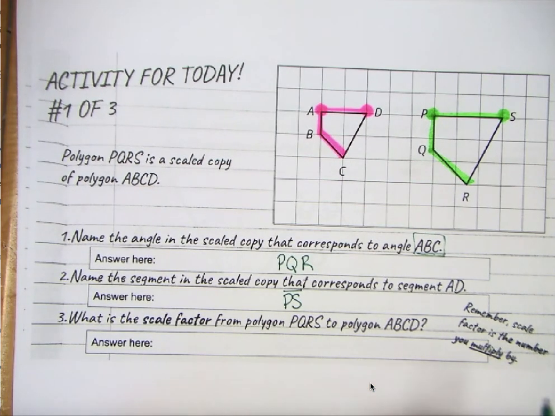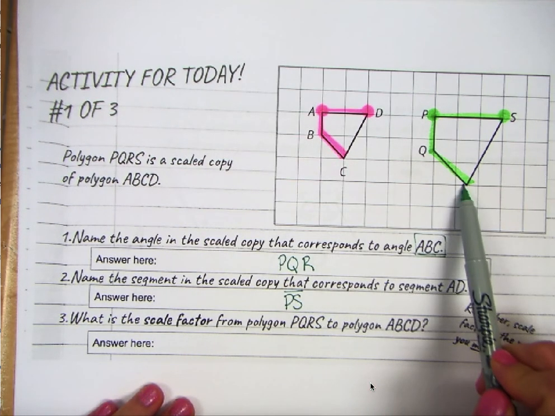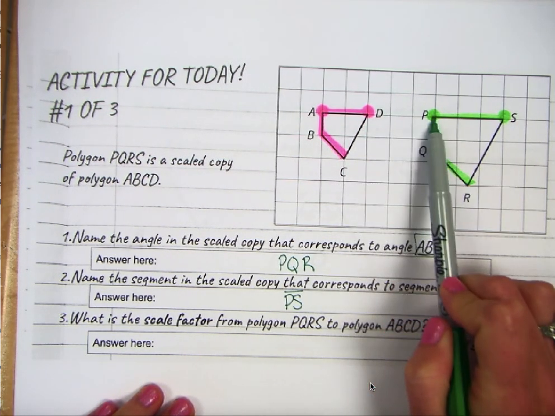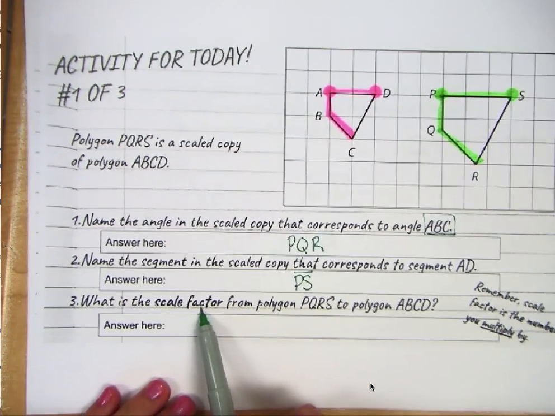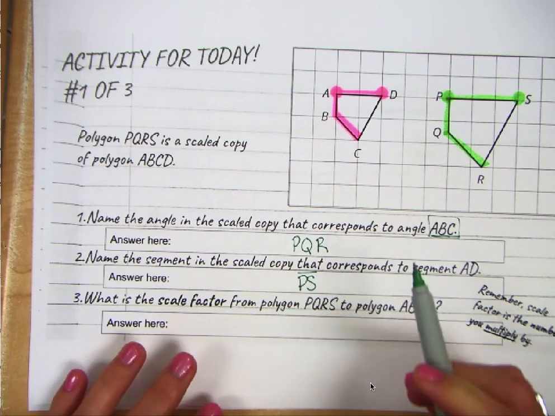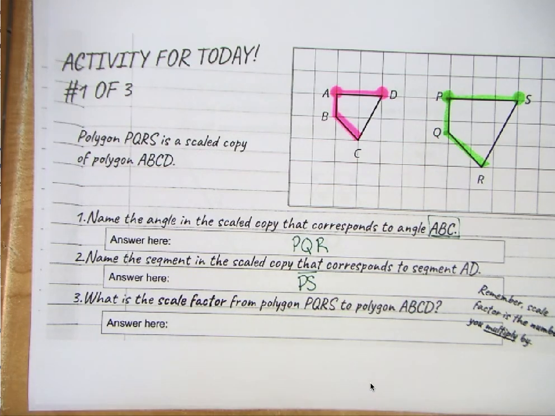Okay? And if I was just asking for a corresponding point to C, it would be R to S, D to P, A, things like that. All right, and then we're going to talk about scale factor. So scale factor, remember, is the number we multiply by to go from the original to the copy.